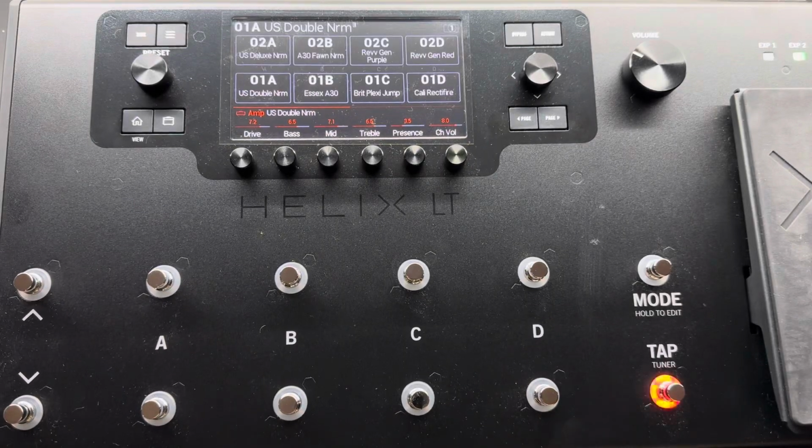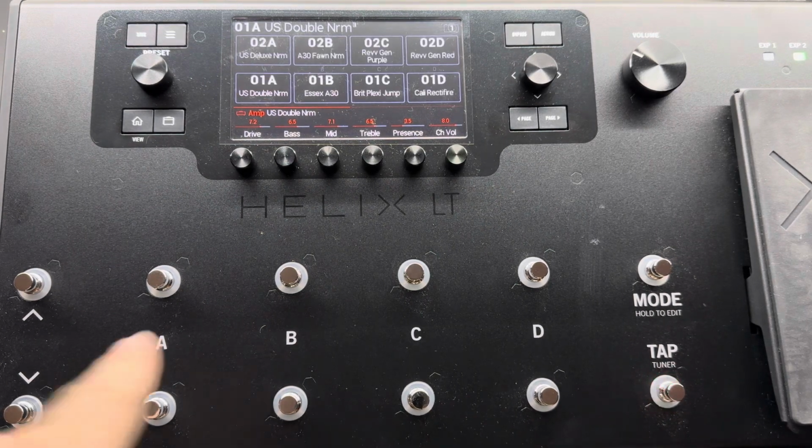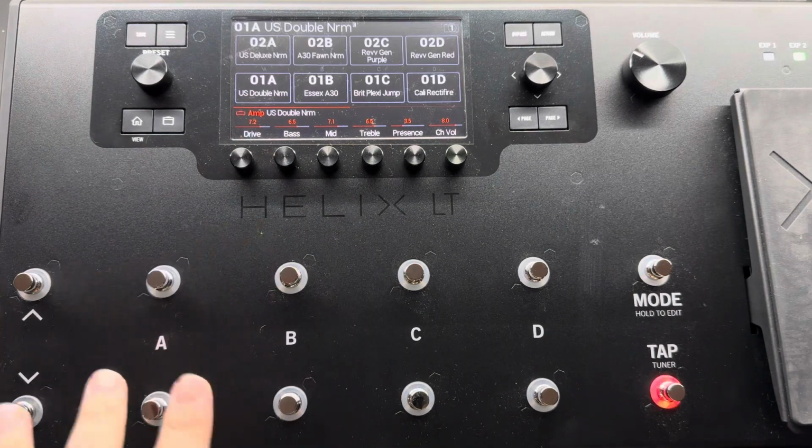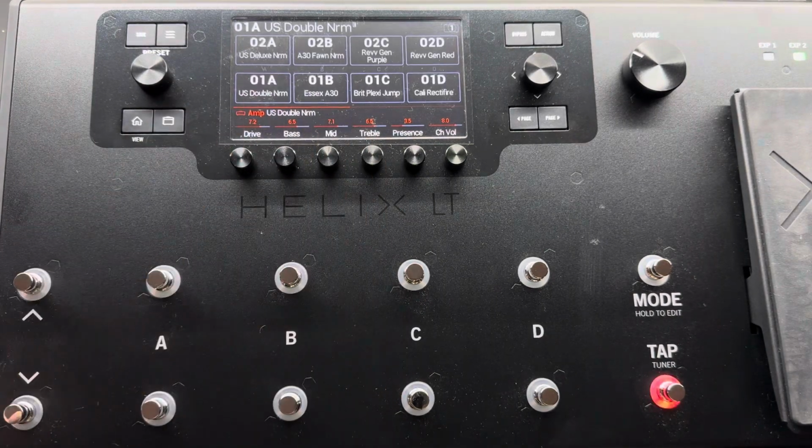Hey, so the Helix is supposed to be intuitive, but when you first open it up, it took me several videos to figure all this out, so I thought maybe I would save you some time. So when you first open it up, you get this screen, and these are your presets.